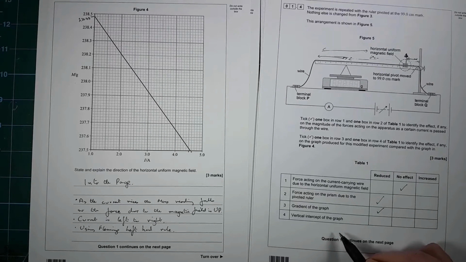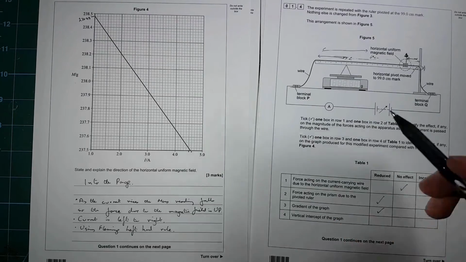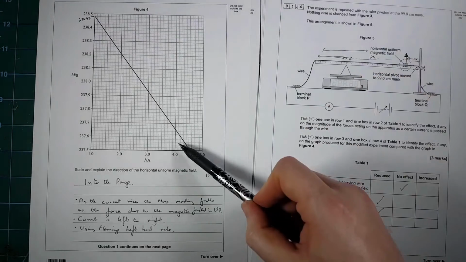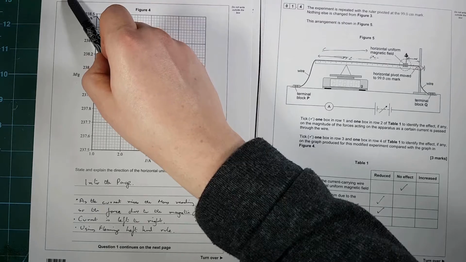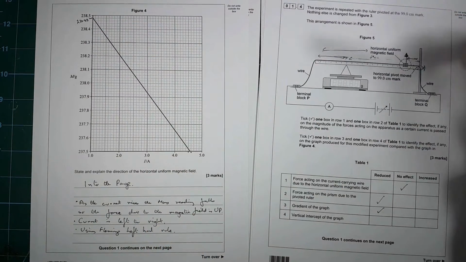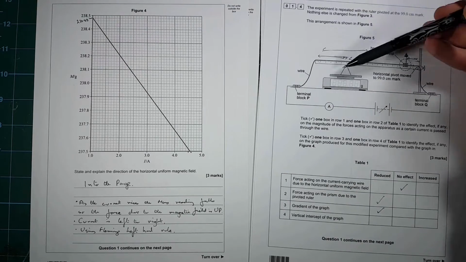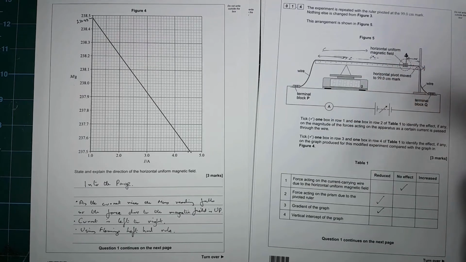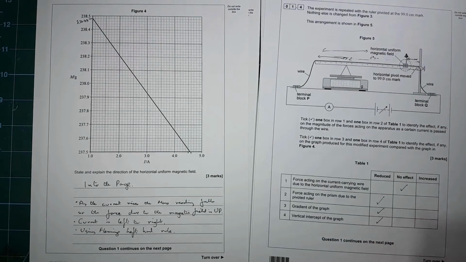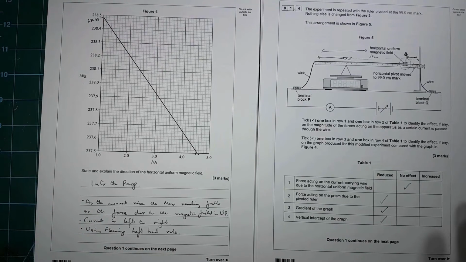The vertical intercept of the graph, well, this is kind of the same as asking question 2, because the vertical intercept of the graph here is when the current is 0. So it's up here. Well, we already said that when the current was 0, all of the reading on here is going to be due to the weight of the ruler, which we've said is less because this distance is longer than this distance, so that one will also be less. And there's an enormous amount to think about in that question for 3 marks, but there we go.